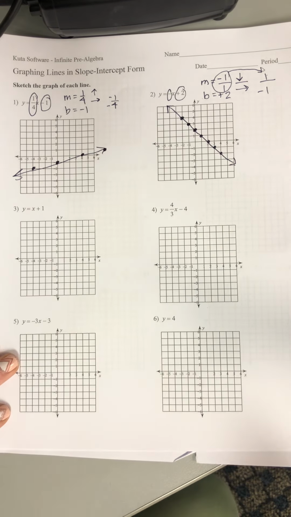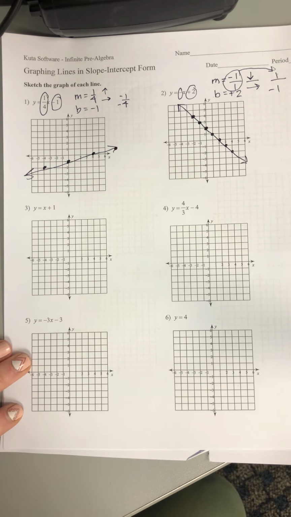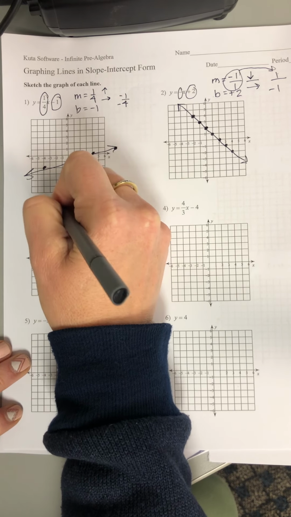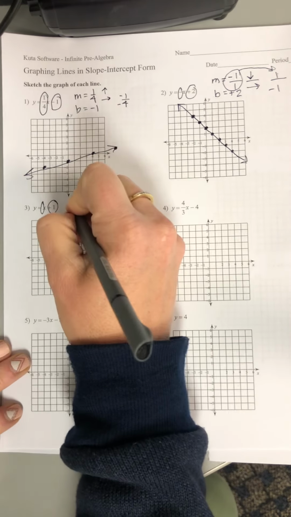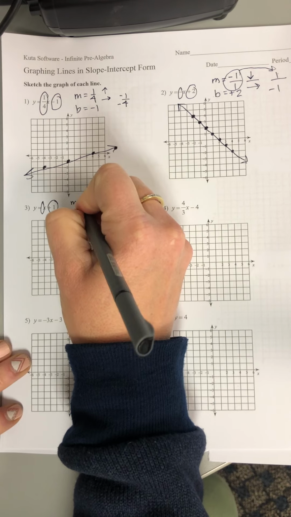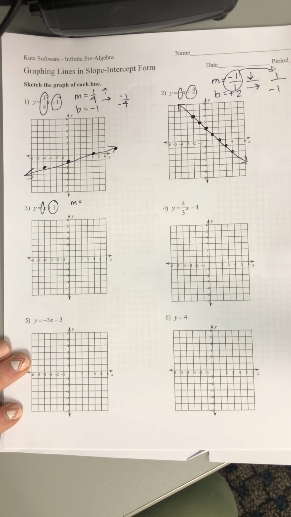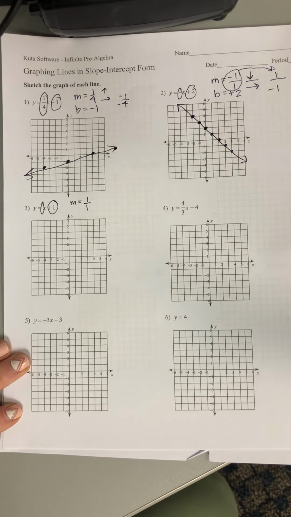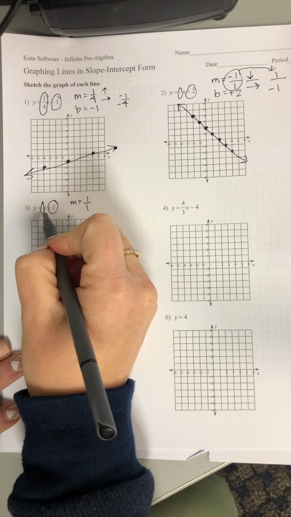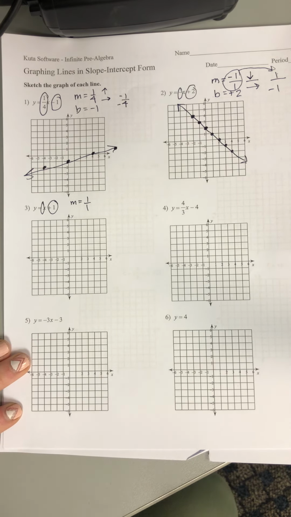Okay, number 3. I have no number again and a +1. What's my M going to be? Claire Cassidy? It's not 0 because there's 1 x there. So we're just going to make 1 into a fraction. That's how we get 1 over 1. Since there's 1 x, we just make it 1 over 1.